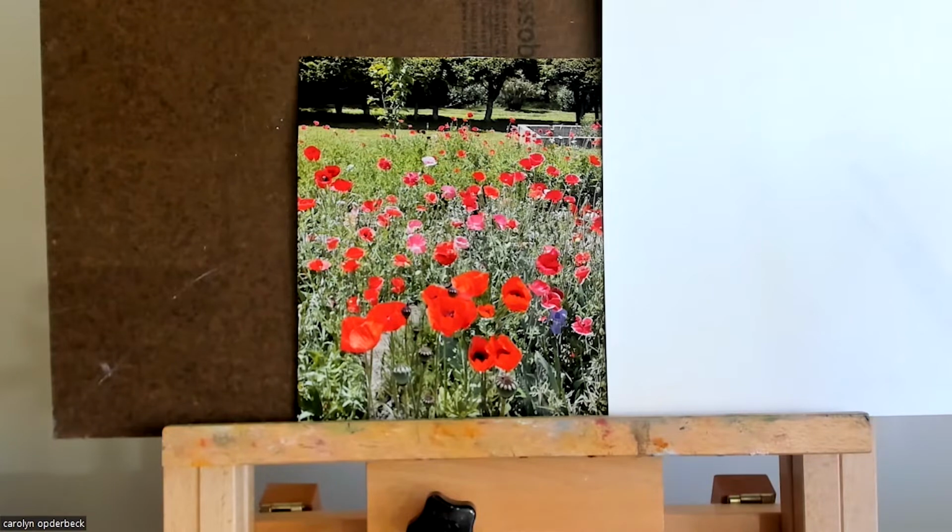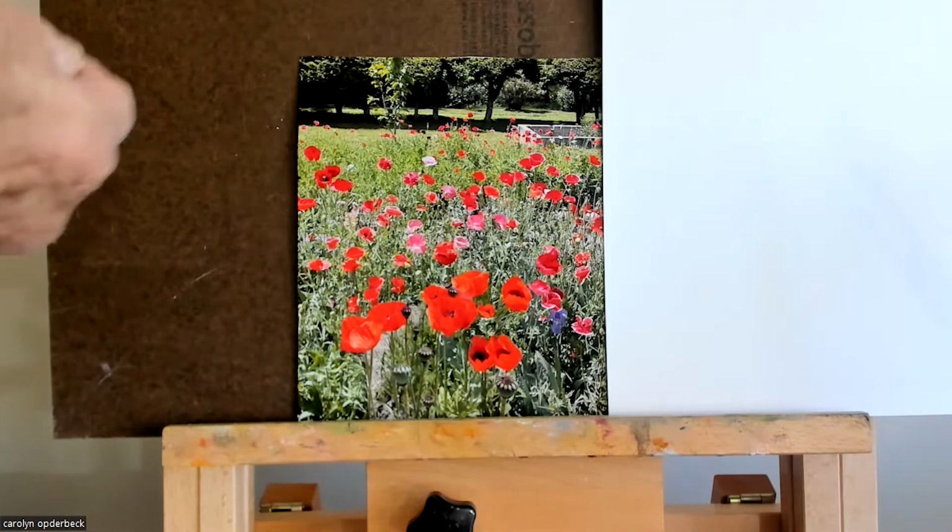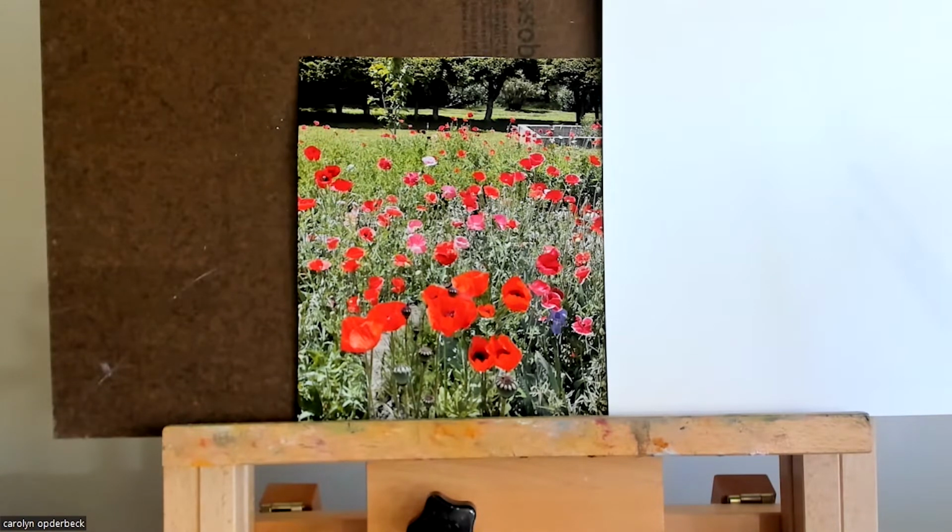I'm finding when I'm doing these, in the last one especially, that it was a little difficult to do the 12 by 16. Most likely I will do an 11 by 14 and find it easier to reach over so that I'm not right in the camera.